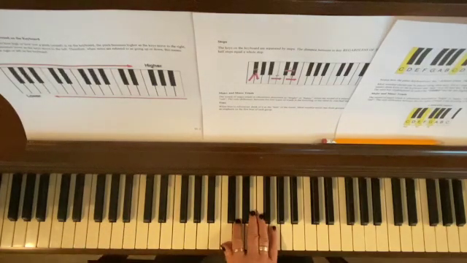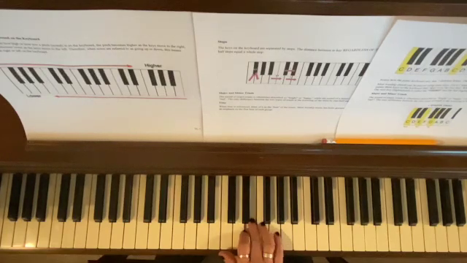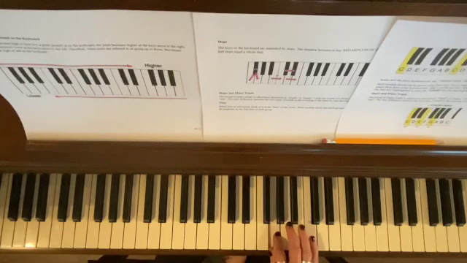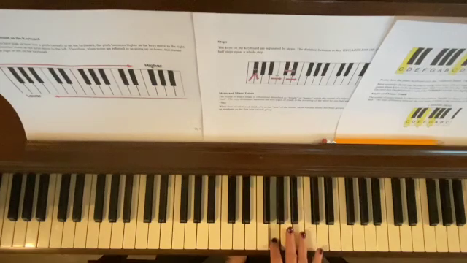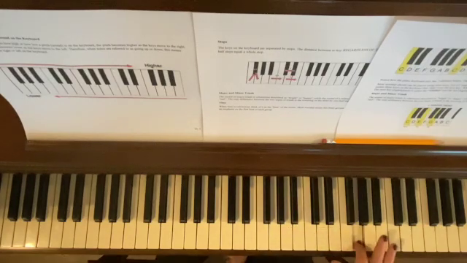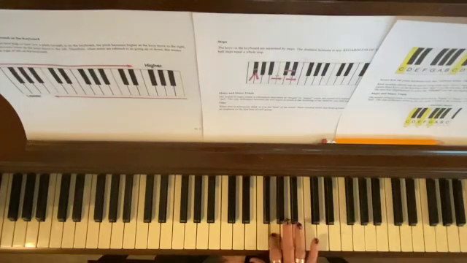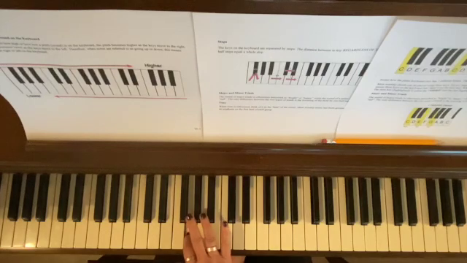Let's do one more. Let's go up to G. So we've got C, D, E, F, G. G is always the white key between the first 2 black keys of the set of 3. G, G, G, come down, G, G, G.